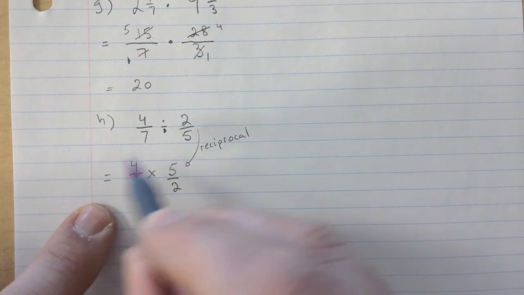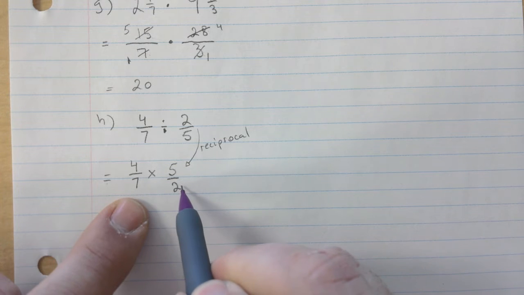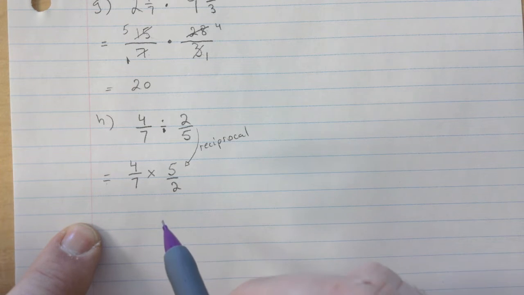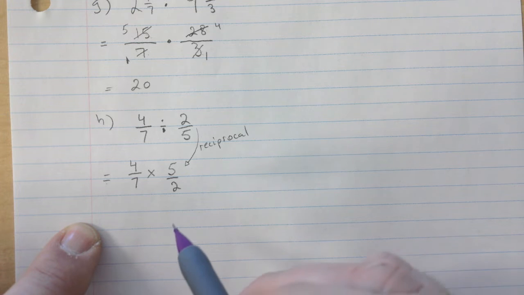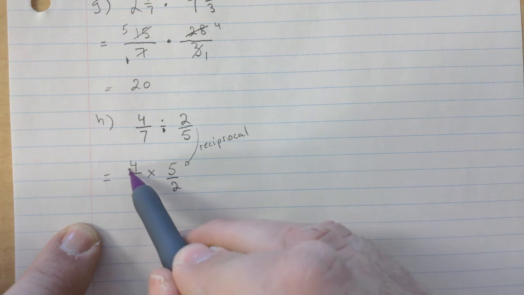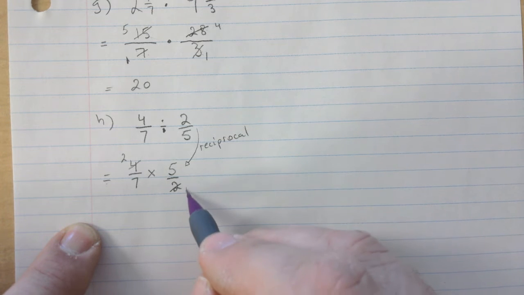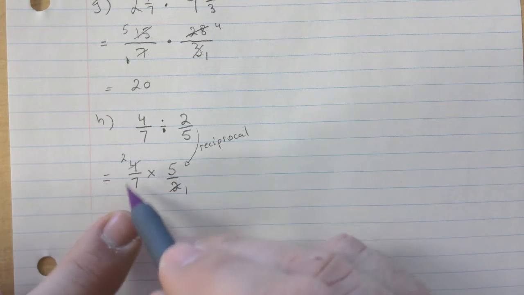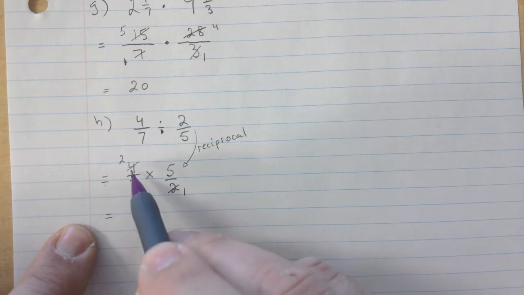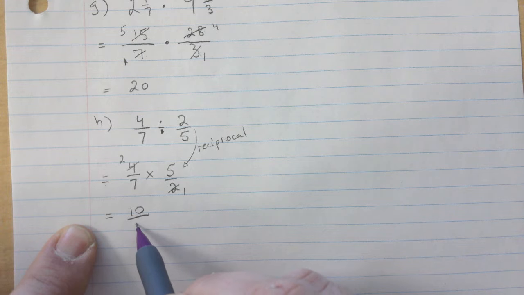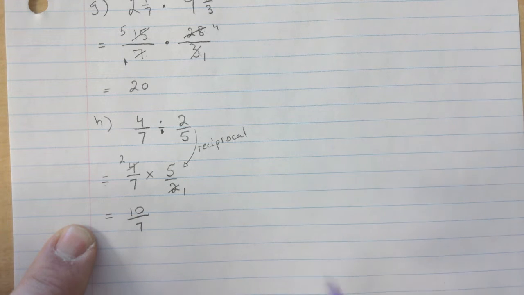Okay. So this line is the same as this line. And let's see if we can cross. It turned into multiplication essentially, right? 2 goes into 4 2 times, goes in here 1 time. So really it's now a simplified version. So it's 2 times 5 is 10. 7 times 1 is 7. That's what it is.